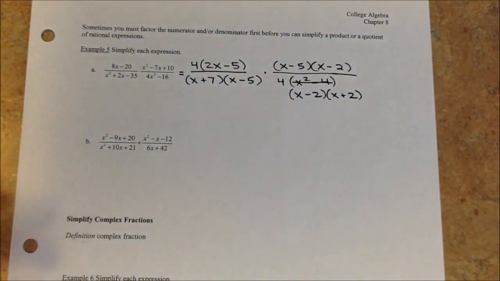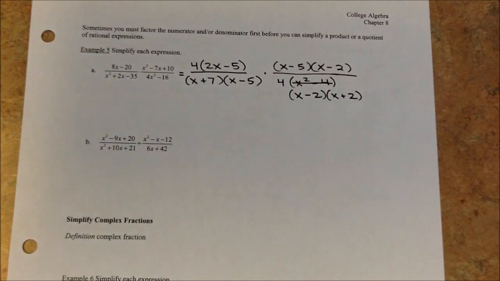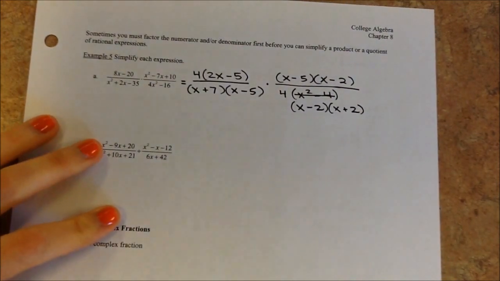So lots of factoring skills. I would highly recommend coming to see me or looking back over some of the factoring stuff if this isn't easy to you. Because if this isn't easy to you, the rest of the chapter is going to be a huge challenge. Okay? So the next step is to just cancel out everything you can before you multiply.